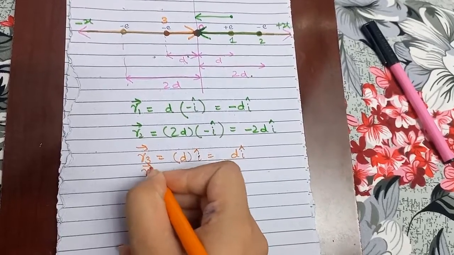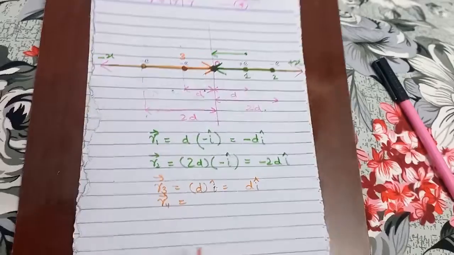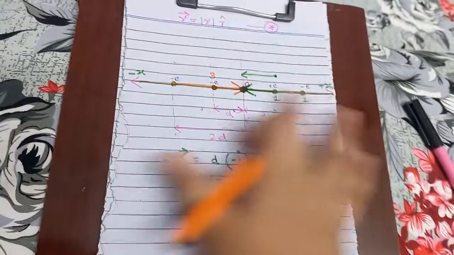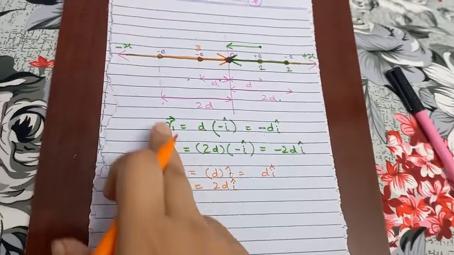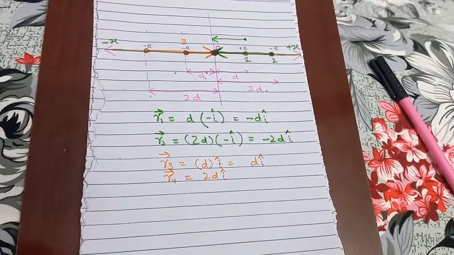What's r4? You can guess it right. It's 2d i hat, simply positive because it's pointing in the positive direction, and these are the separation vectors.